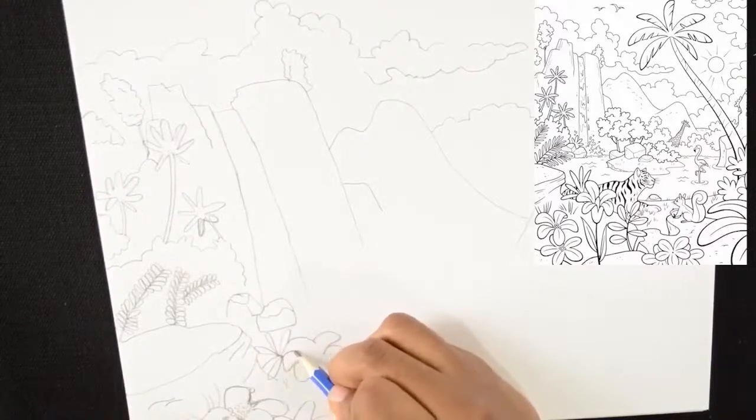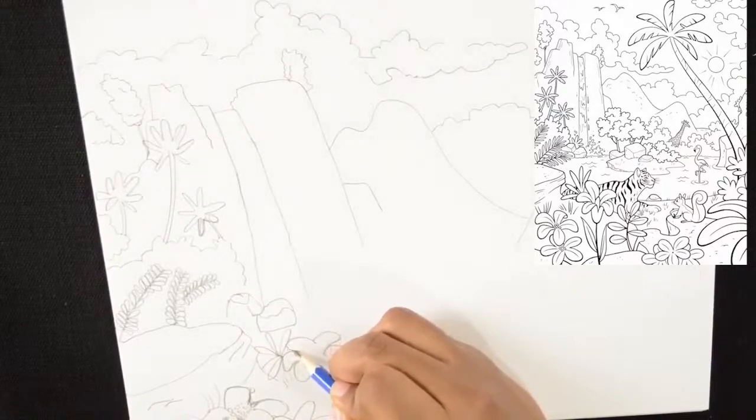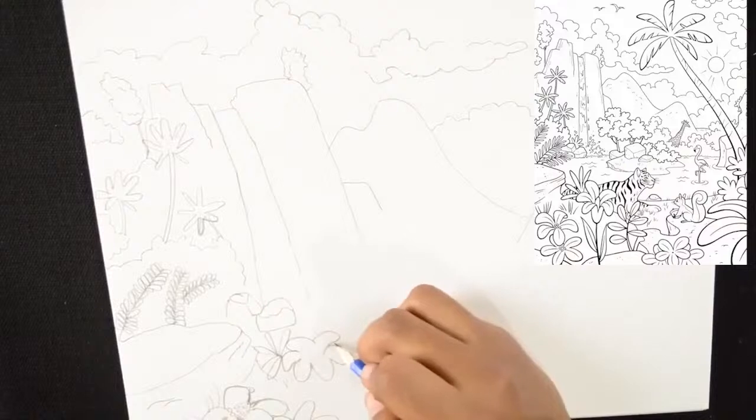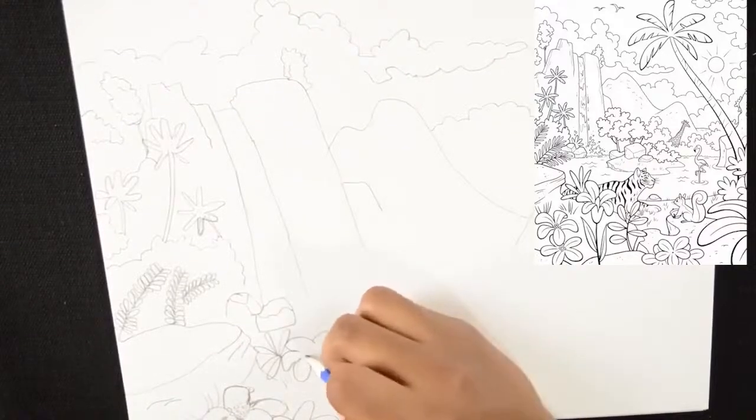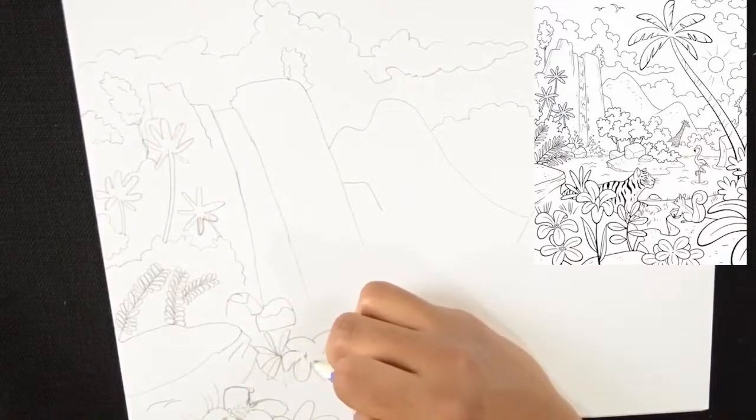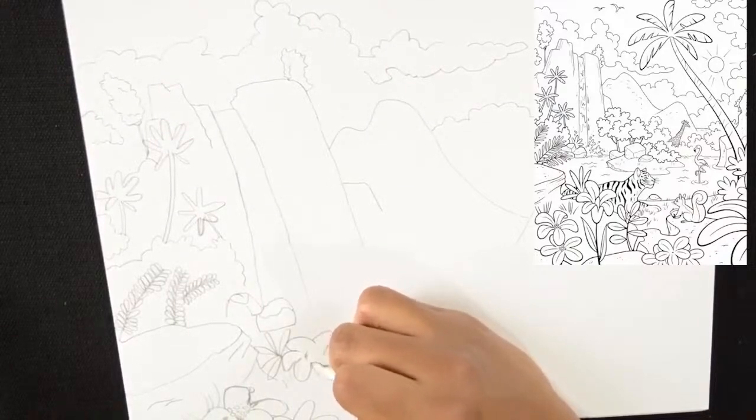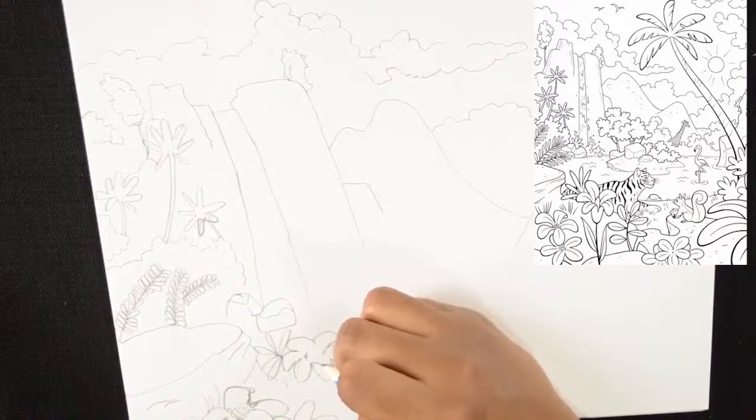Gotta bring this part in. Okay. And this one, instead of the dot circle, it just has one circle coming up. So we're going to do that right here.